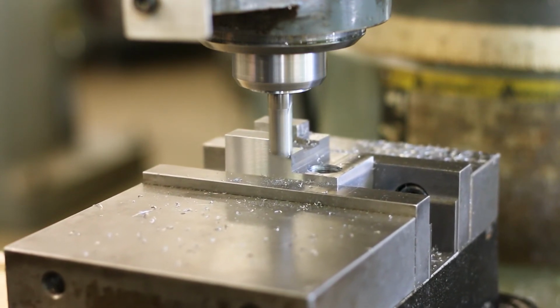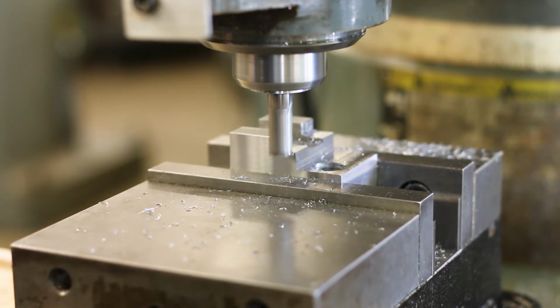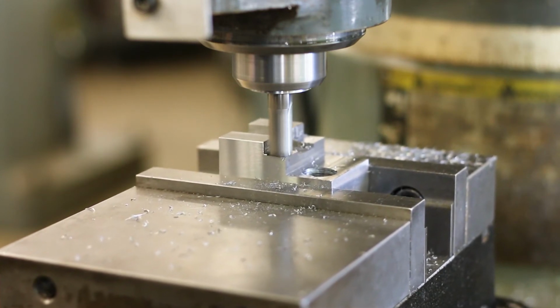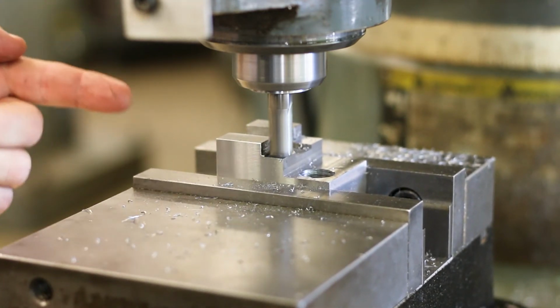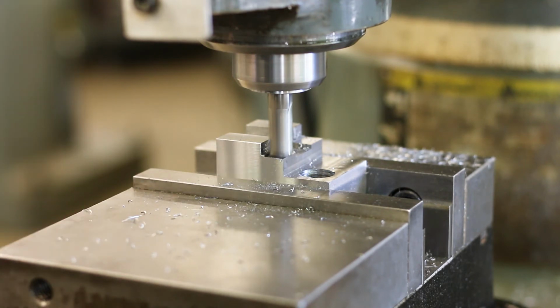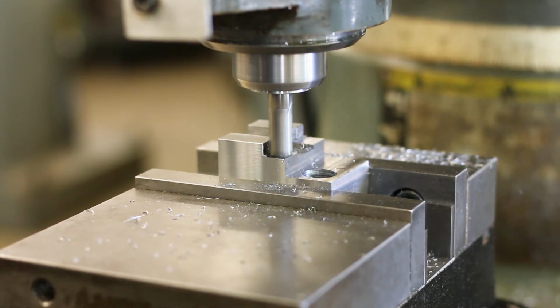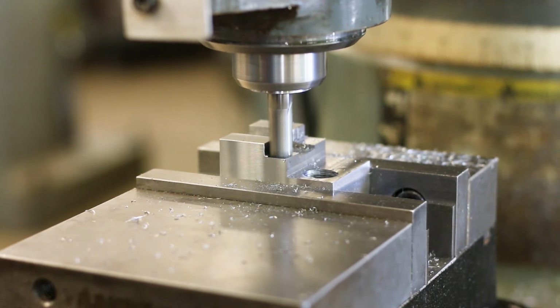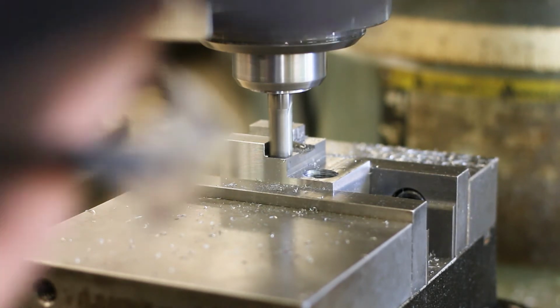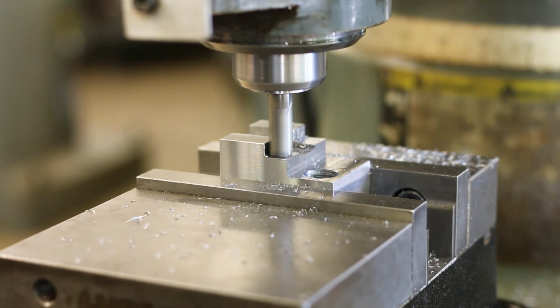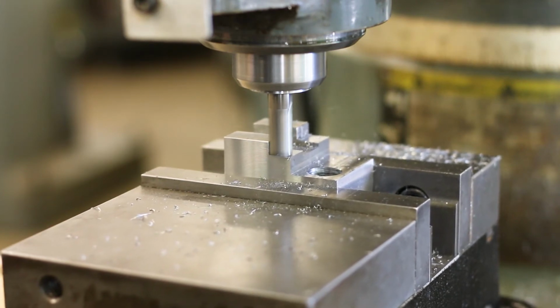All right, perfect. Now I'm going to go back in so that I'm over top of the vertical surface, the side of the step there. And I'm going to slowly move in on the x-axis until I just take a cut. So right there, and then feed off of the part.